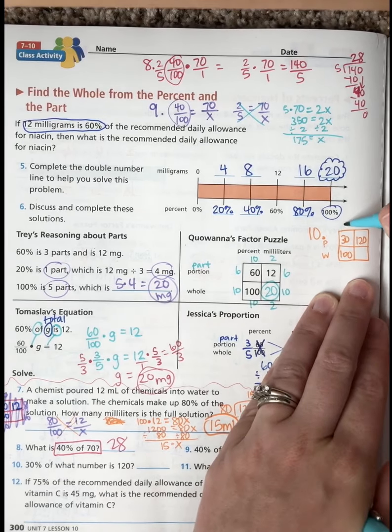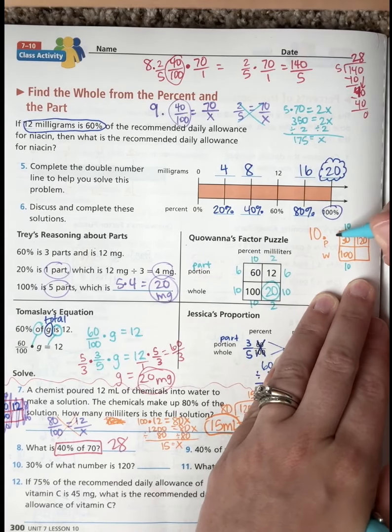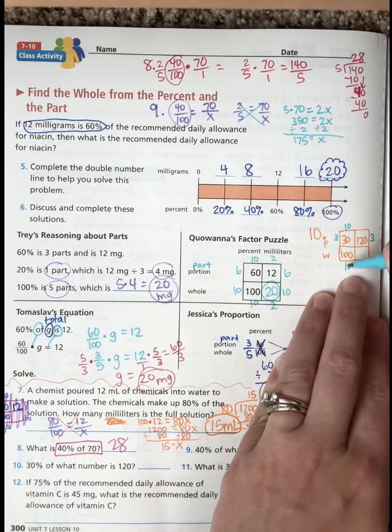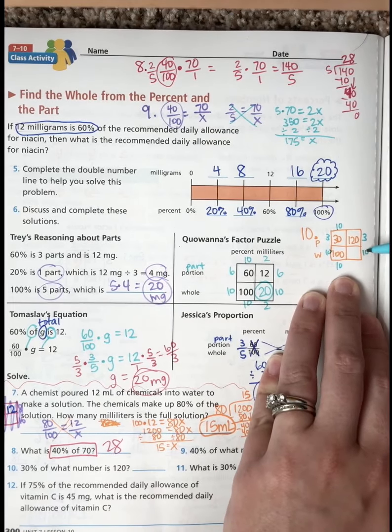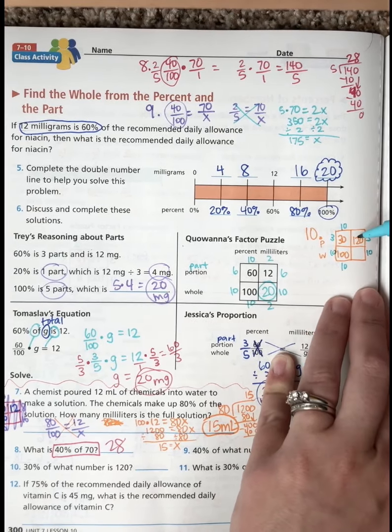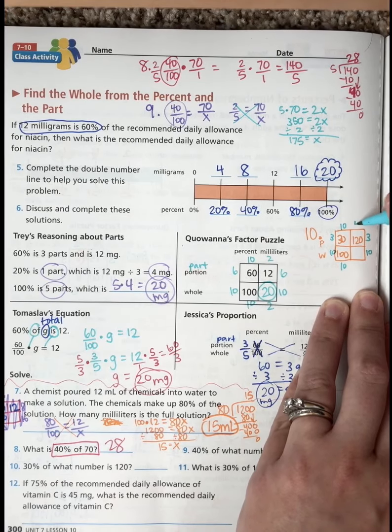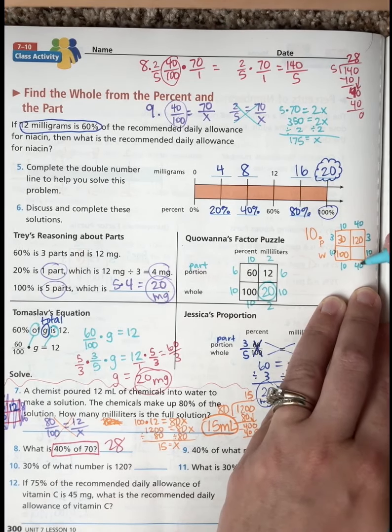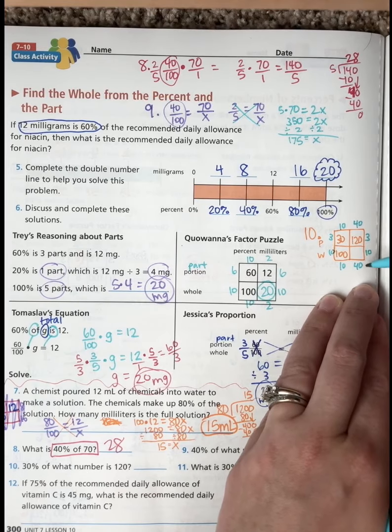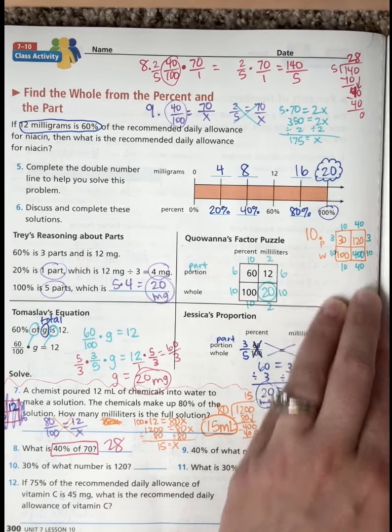And I can say they have 10 in common. 10 times 3 is 30. 10 times 10 is 100. 3 times something is 120. I think it's 3 times 40 because 3 times 4 is 12. Drop my 40 down. And then my missing number is 40 times 10, which is 400.